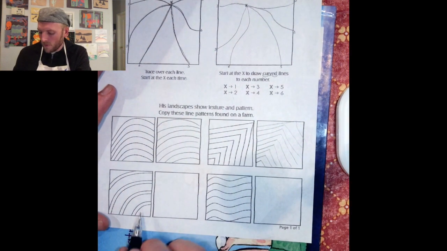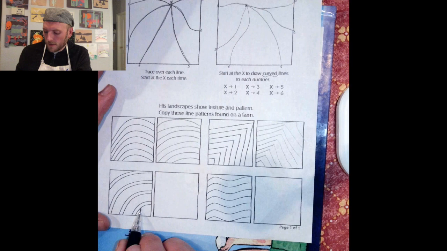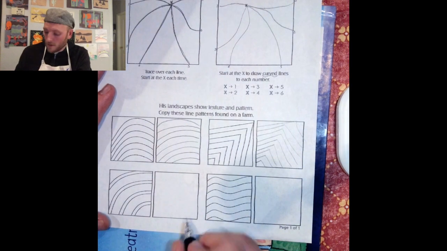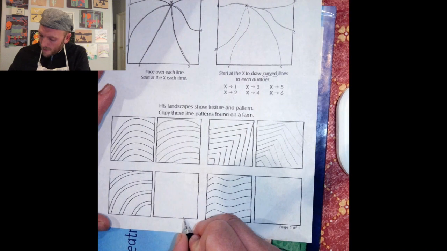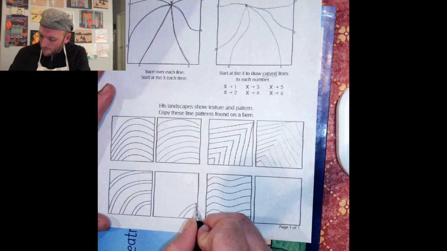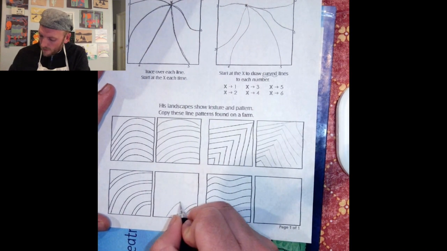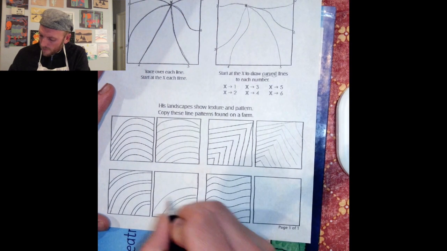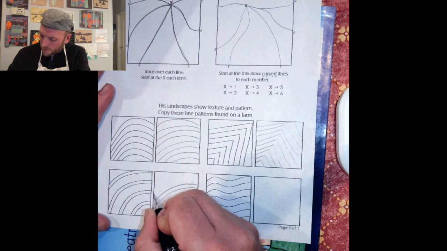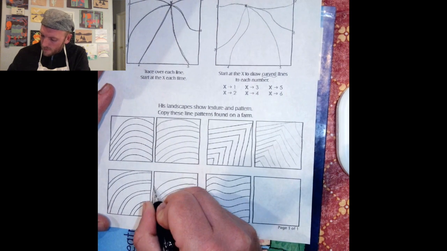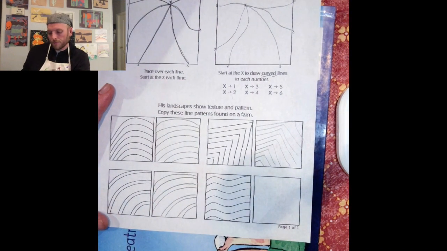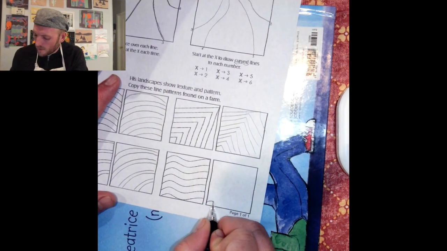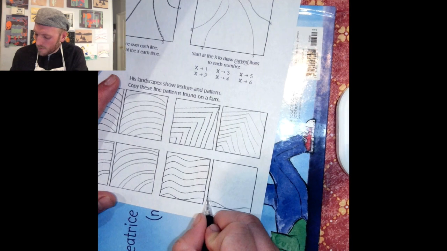Good. Oh, this one has a wide space, thin space, and a wide space, but each line is still the same curve. That's a little trickier. Let's try that. Then go a little further out, and then close, and then further out, and then close, and then further out, and then close again. Great. And then there's some little wavy lines. We're by a little stream or something.